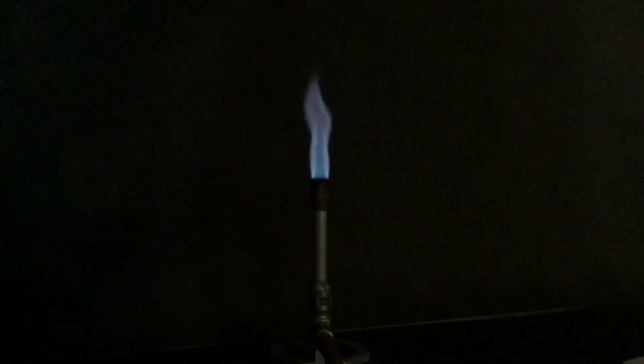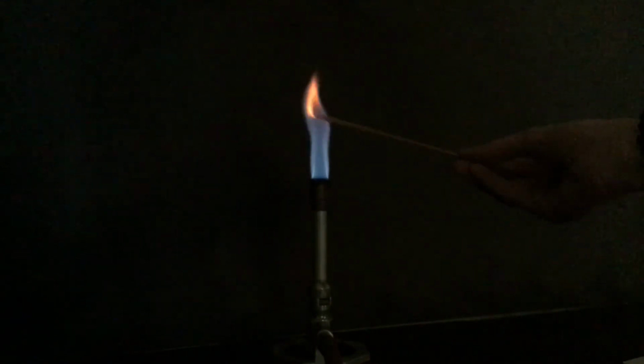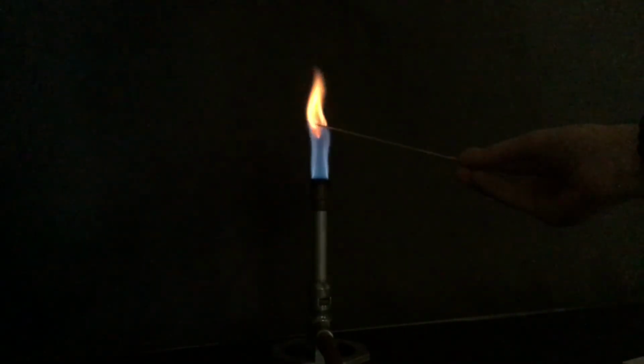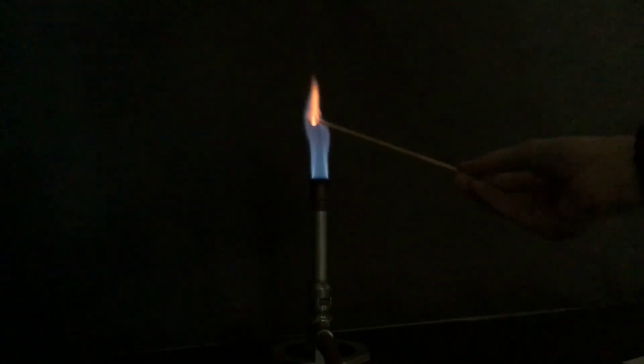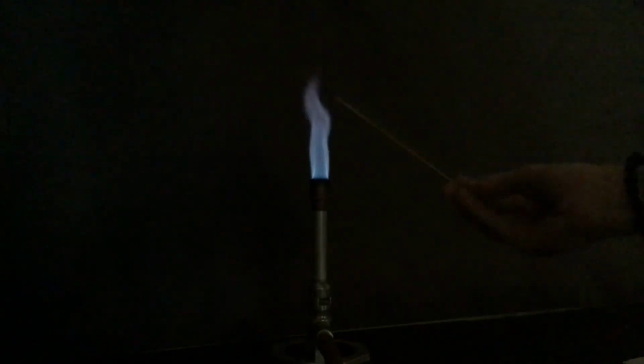So you can use that as another way to help you identify which of the substances is the identity of the unknown. So here is the unknown substance I'm testing. I'll show you that one more time.